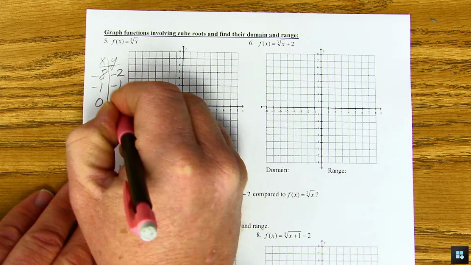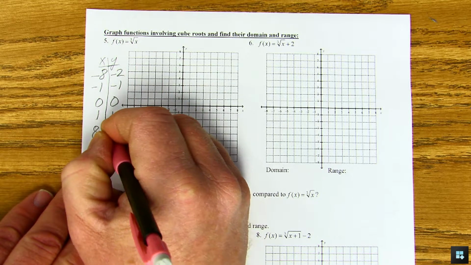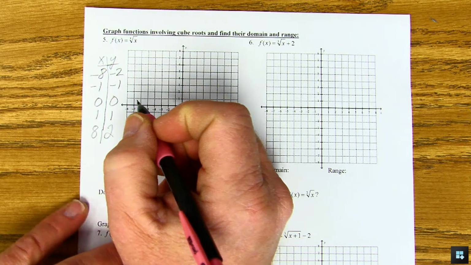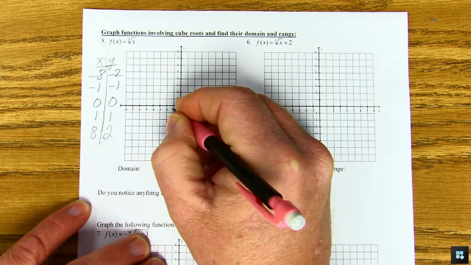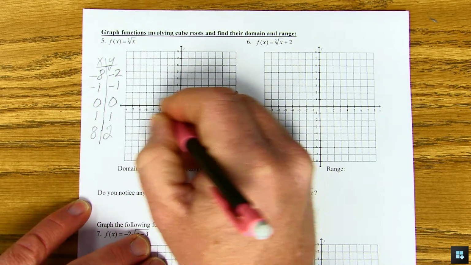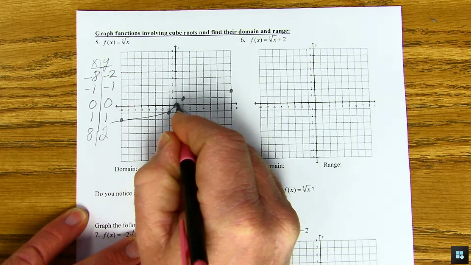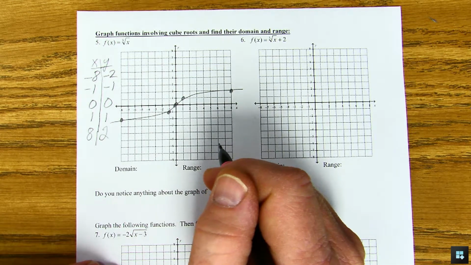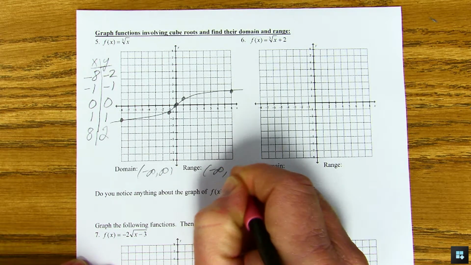Cube root of 0 is going to be 0. Cube root of 1 is going to be 1. And then I'd come out to 8 again because then the cube root of 8 is 2. So pick values here that it's easy to take the cube root of. At least that's what I would try to do. So I get (0, 0), (1, 1), (-1, -1). Then I'm clear out at 8 before I get up to 2. -8 down to -2. Okay, look at this big bad boy. Here he goes. Okay, so it looks kind of like a really squatty-bodied S. The domain is -infinity to infinity, and the range is also -infinity to infinity.